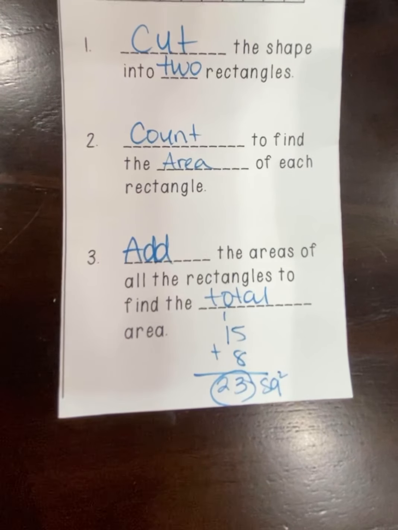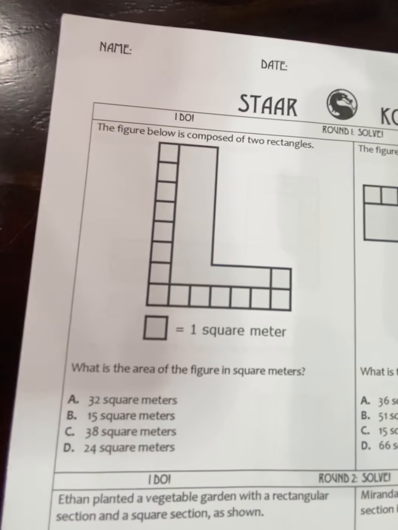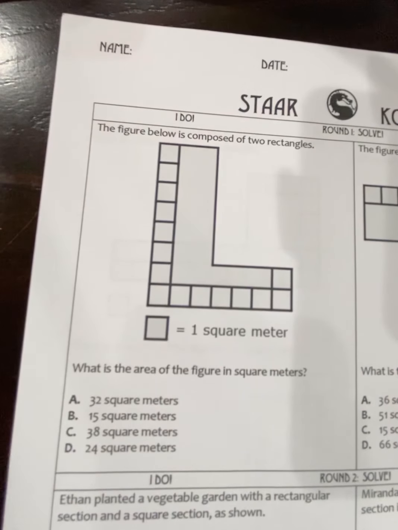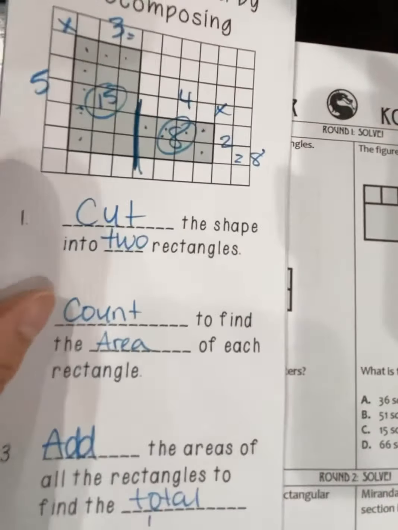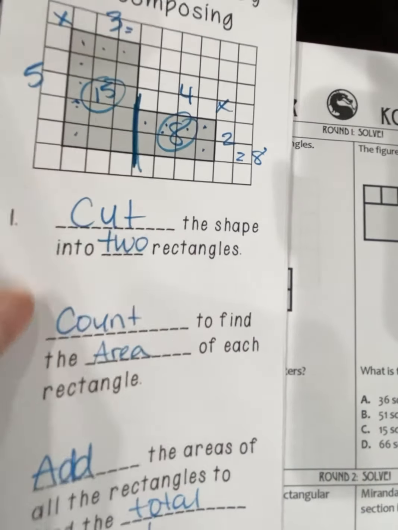Now what I want to do is try and take some STAAR test questions and work on these. So here I have: the figure below is composed of two rectangles. What is the area of the figure in square meters? So here I have, again, a rectangle. Now if I'm looking at the notes that I just did, the first step I would be doing would be cut the shape into two rectangles.